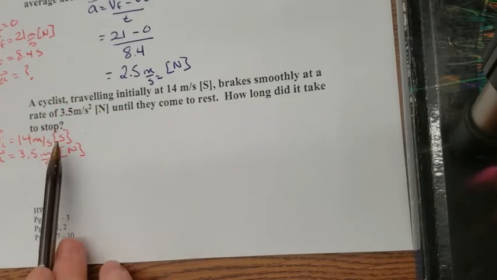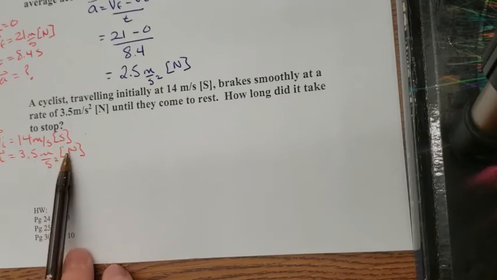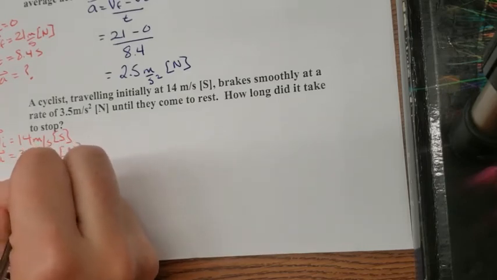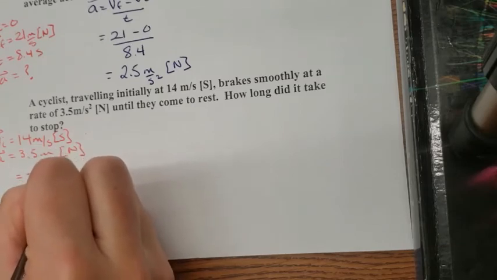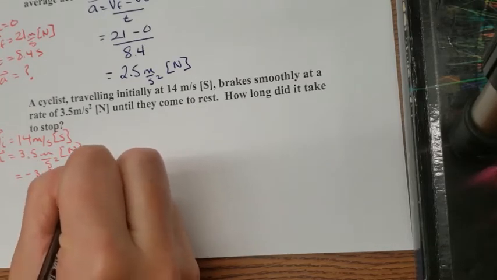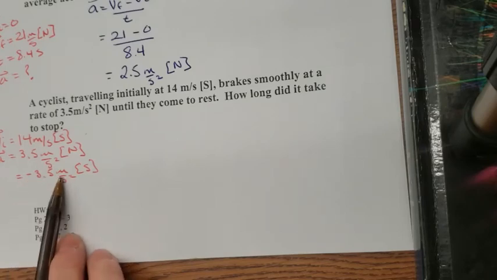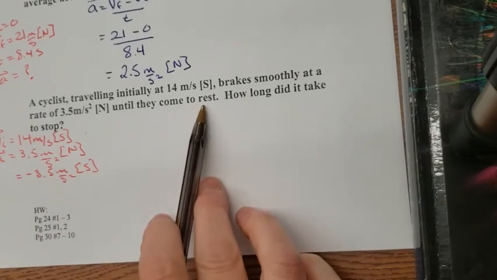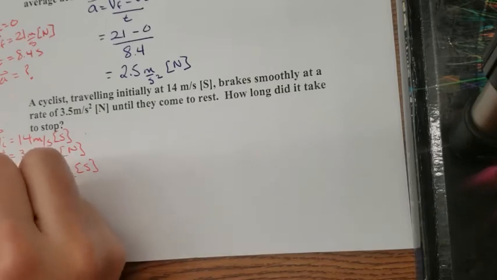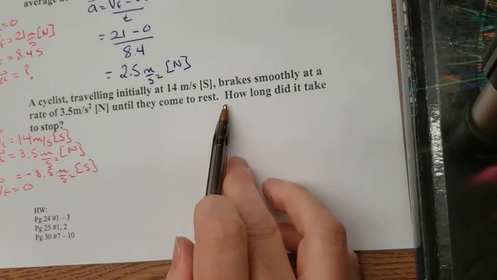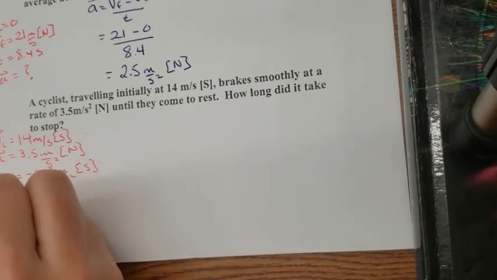Now, when I look at my units, I have one is south and one is north, and that's a problem for me. I want my directions to be the same. So to make them the same, I can simply make this negative. So it'll be negative 3.5 meters per second squared south. And I know I'm slowing down. When I have a negative acceleration, it means I'm slowing down. And I come to rest. So I've actually slowed down till I stop. So Vf is equal to 0. And it's asking me, how long did this take? I'm looking for t.